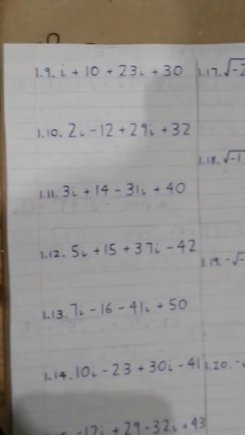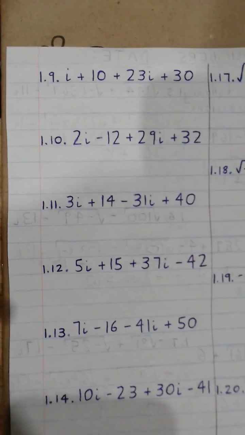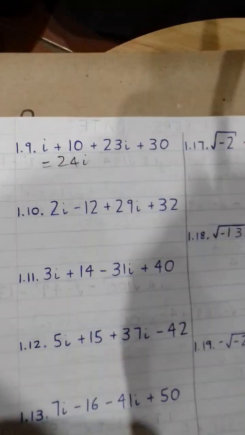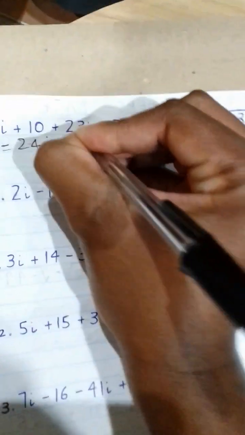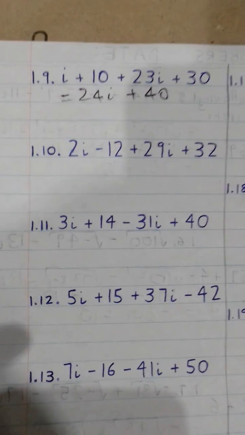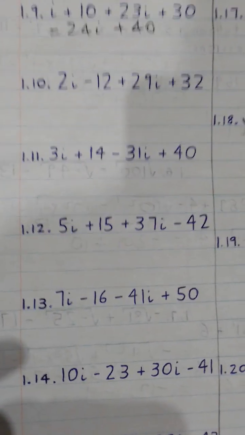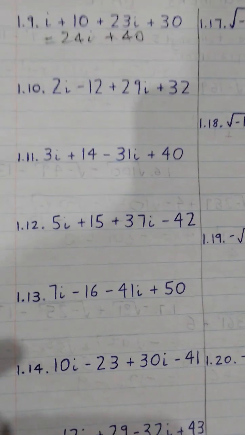Okay, 1.9: i plus 10 plus 23i plus 30. Like terms, i plus 23i is 24i, 10 plus 30 is plus 40. Okay, hope that is clear, and I hope that makes sense. 1.10: 2i minus 12 plus 29i plus 32.